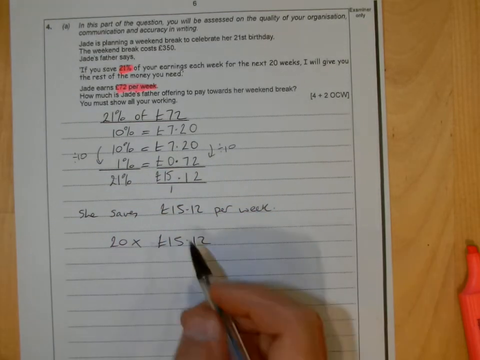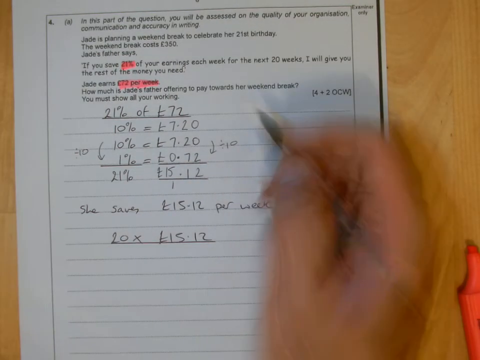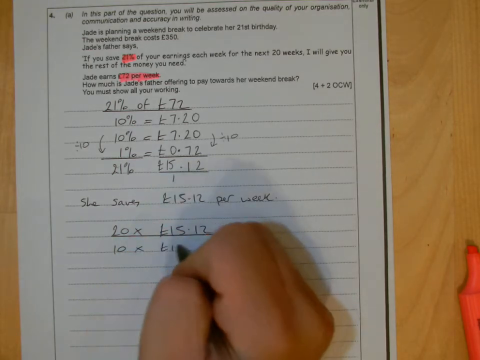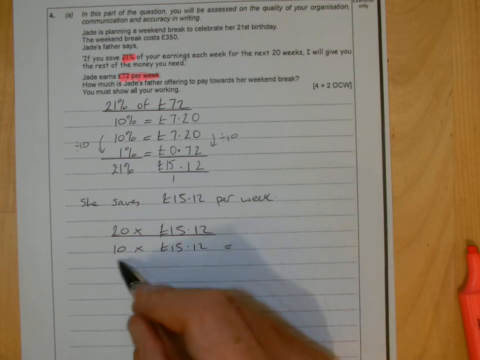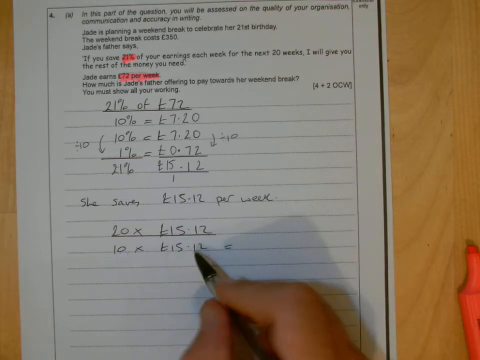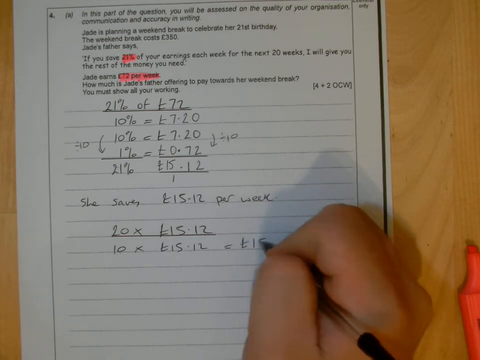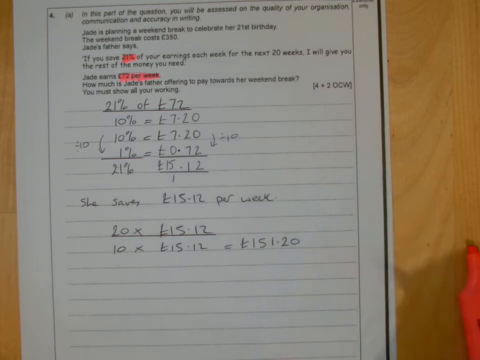In order to do 20 times £15.12, I always work out what 10 times £15.12 will be, and then I can just double it, can't I? So 10 times £15.12. Well, when you times by 10, digits stay the same, but everything moves to the left by one place, so you get £151.20.